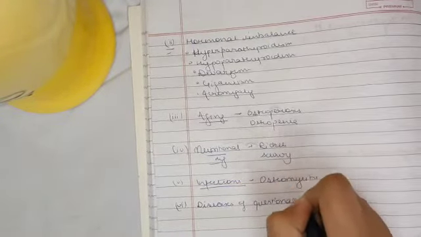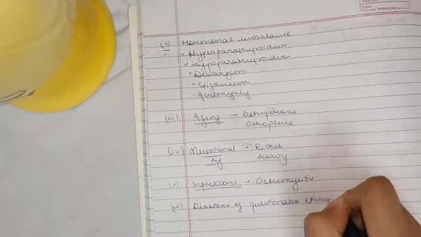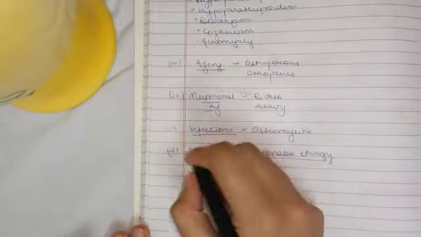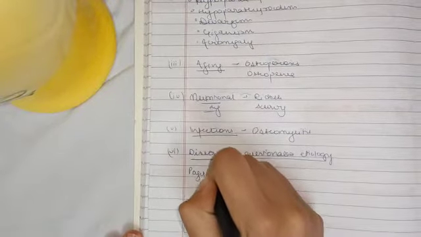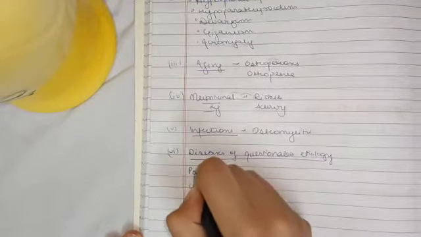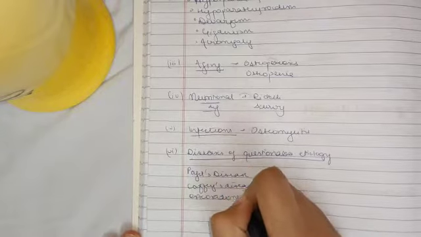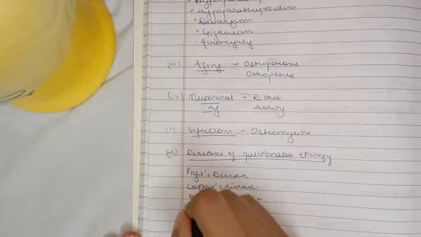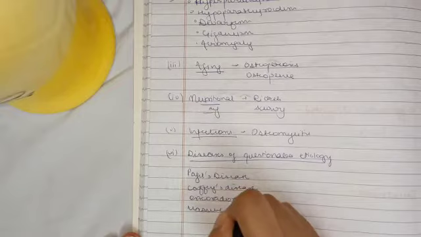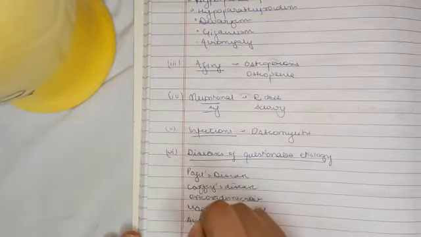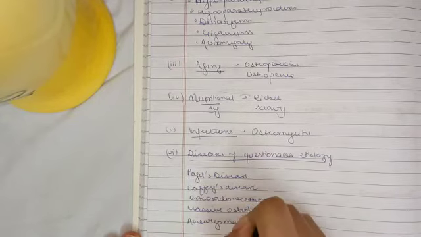This will include the Paget's disease, Caffey's disease, osteoradionecrosis, massive osteolysis, aneurysmal bone cyst, traumatic bone cyst.